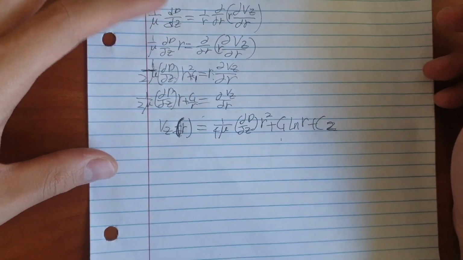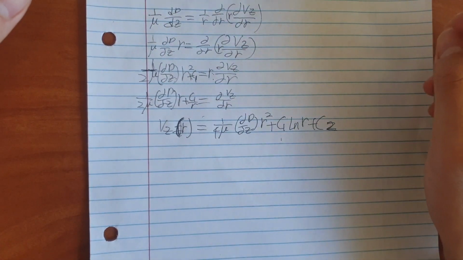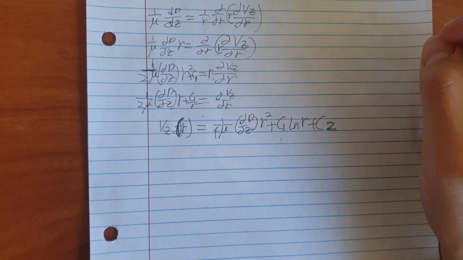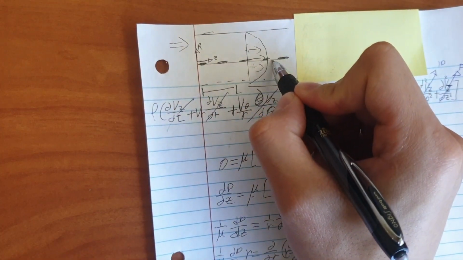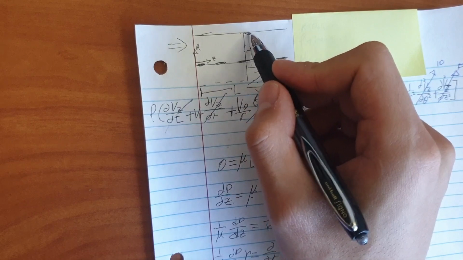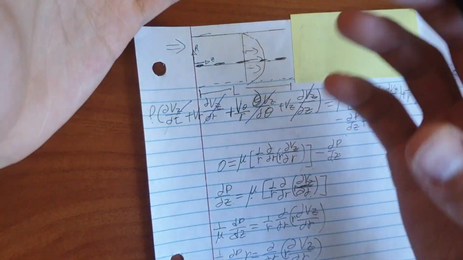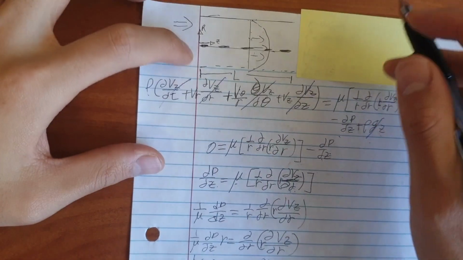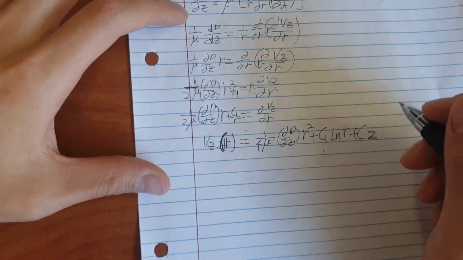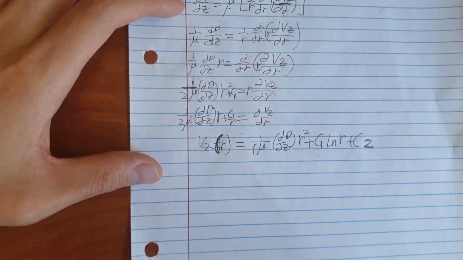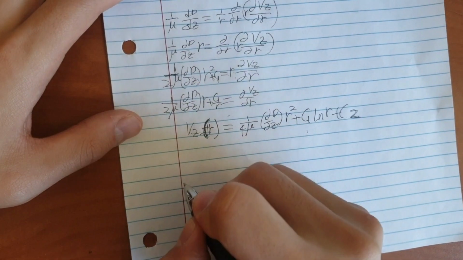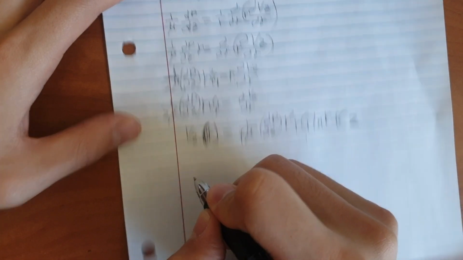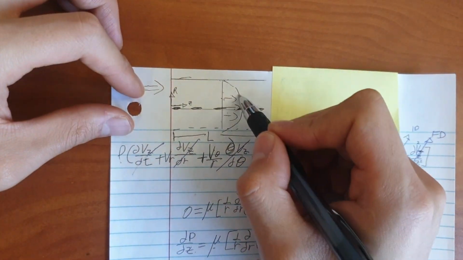One of the boundary conditions is that at the center, we know the velocity is going to be the highest. At the wall, velocity will be equal to 0. As you can see, this is a parabolic shape.